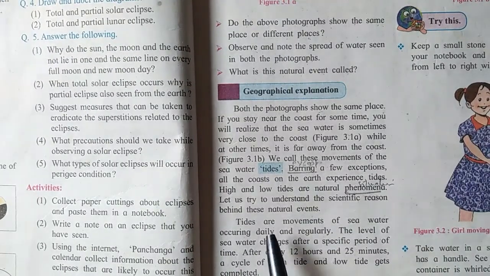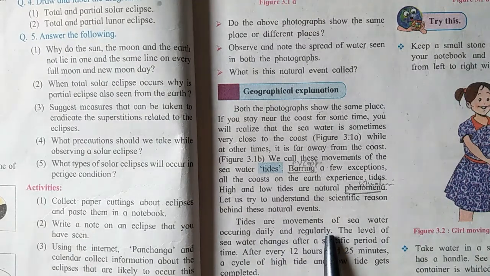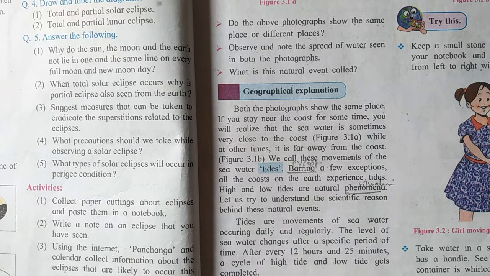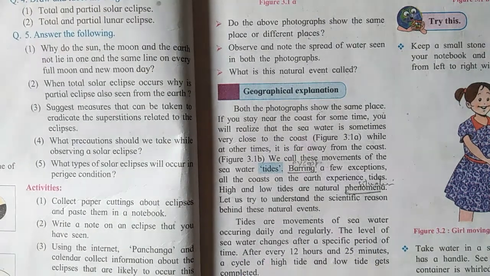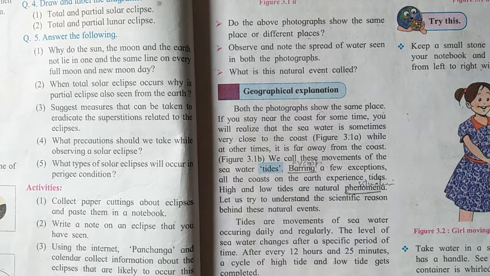Tides are movements of the seawater occurring daily and regularly. This is a movement of the sea, and every day it occurs two times. The level of the seawater changes after a specific period of time. Whenever we see a low tide, we will not immediately see the high tide because it takes some time. So they have time limits. Only after a specific period can we see the high tide.